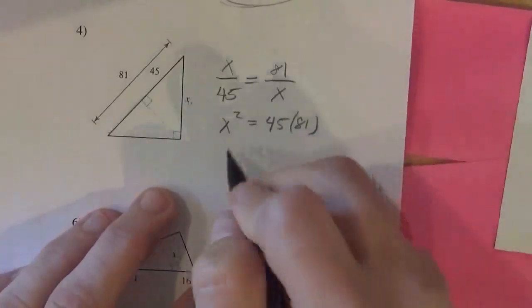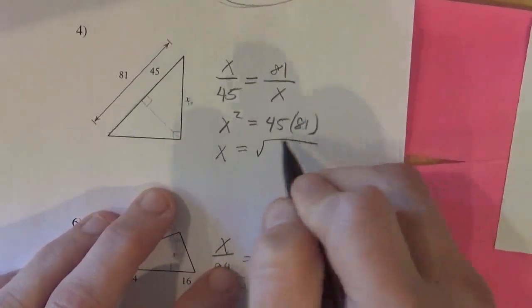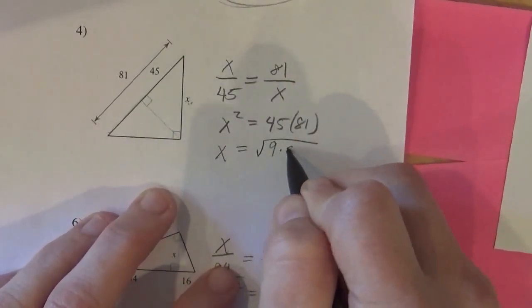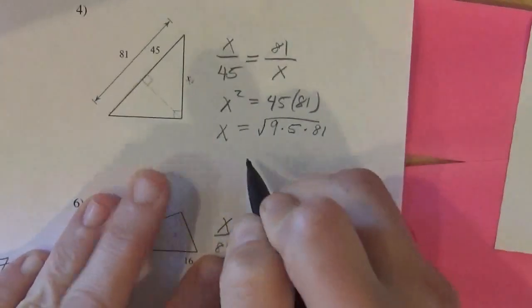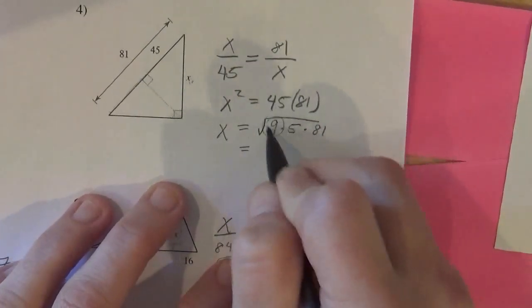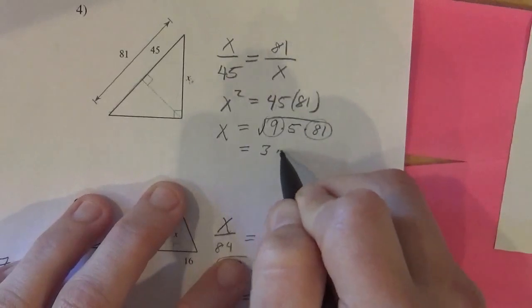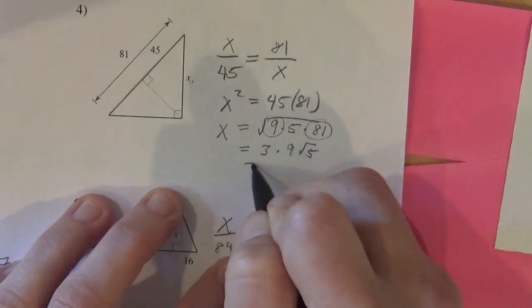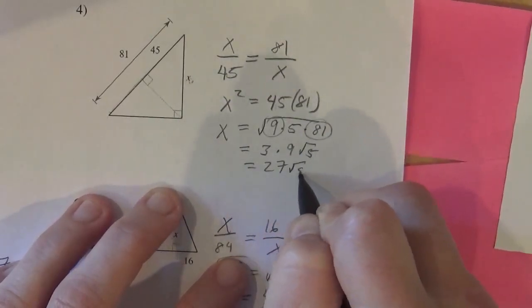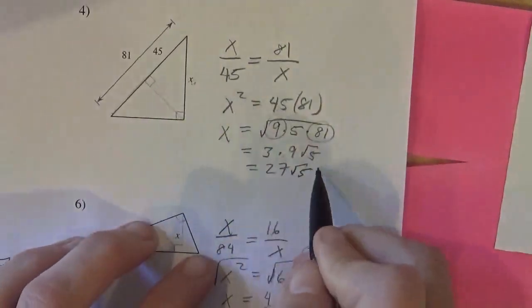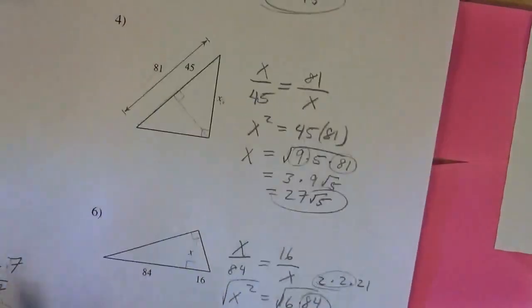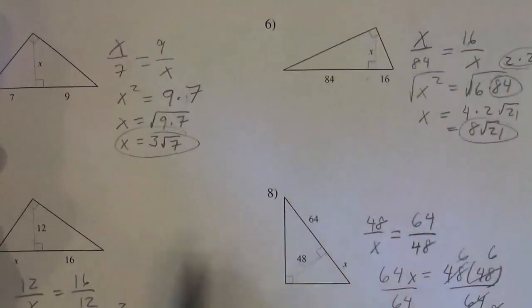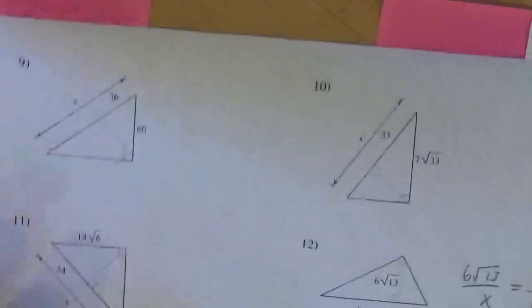And so X will be the square root. I'm going to write 45 as 9 times 5 times 81. So now I'll have square root of 9 is 3, square root of 81 is 9. So I'll have 27 root 5. Excellent. Those all had to do with these middle pieces, so we'll flip to the back.